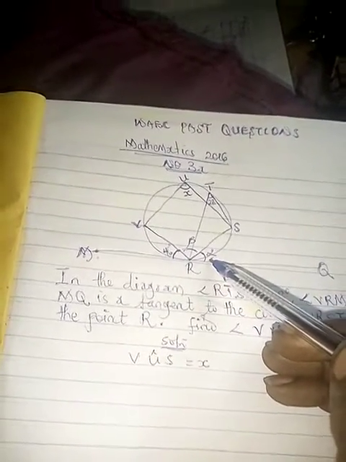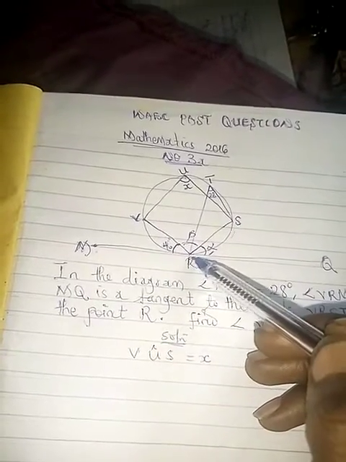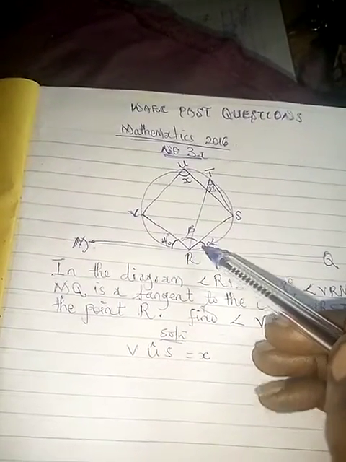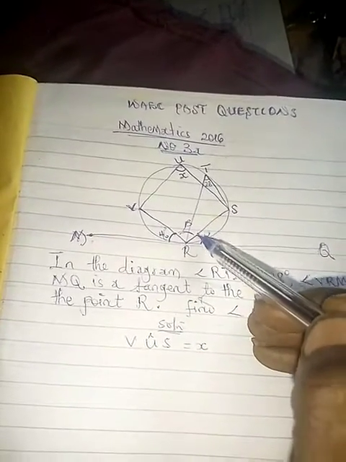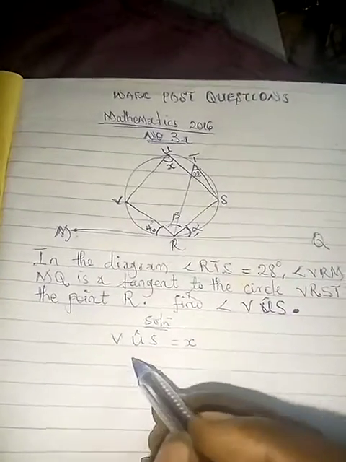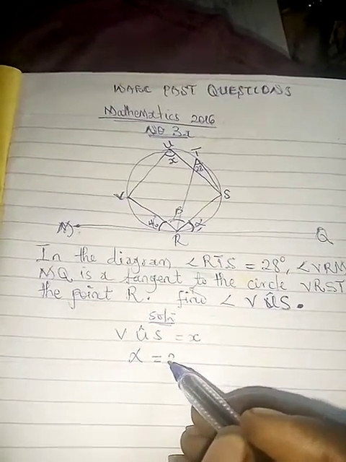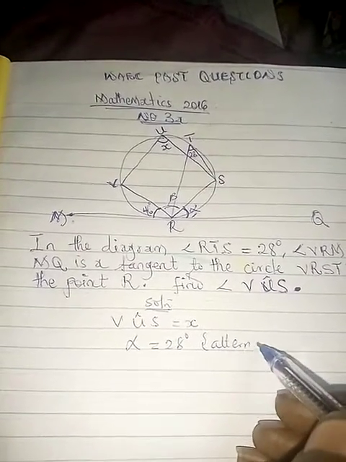Remember that when a chord meets a tangent, alternate segments are formed. So definitely there is an alternate segment between this angle and this angle here. So alpha here is 28 degrees.